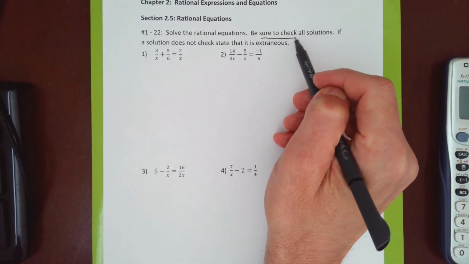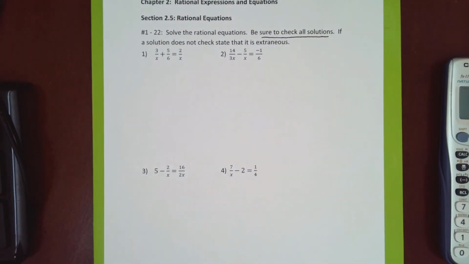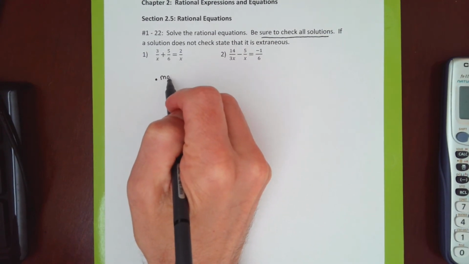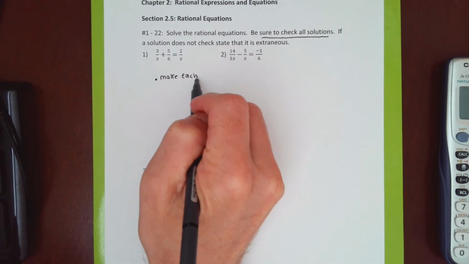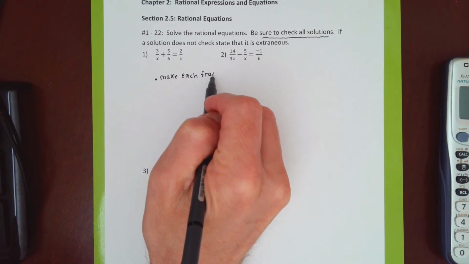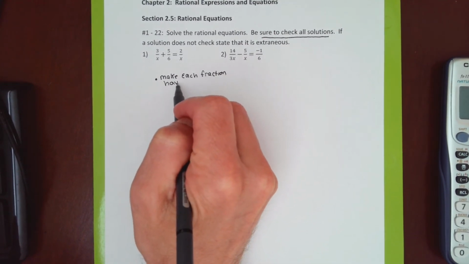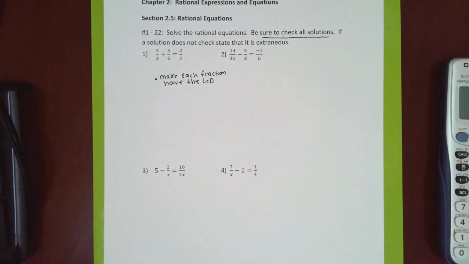It turns out that the strategy for solving the equations that we use sometimes produces solutions that don't check, so we need to check everything. To solve the problems in this section, the first thing I'm going to do is make each fraction have the same denominator, the least common denominator, which means I need to be able to figure out what the LCD is, and then I need to know how to make the fraction have that LCD.